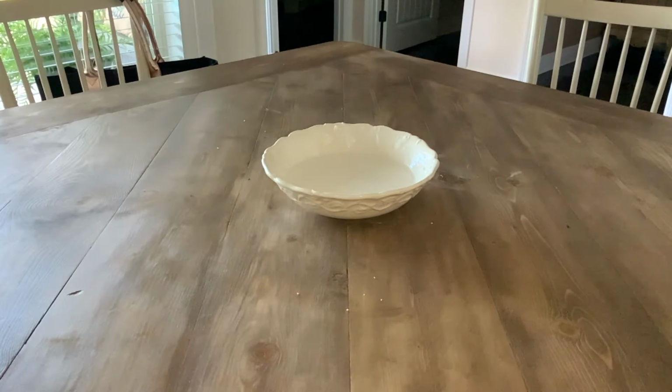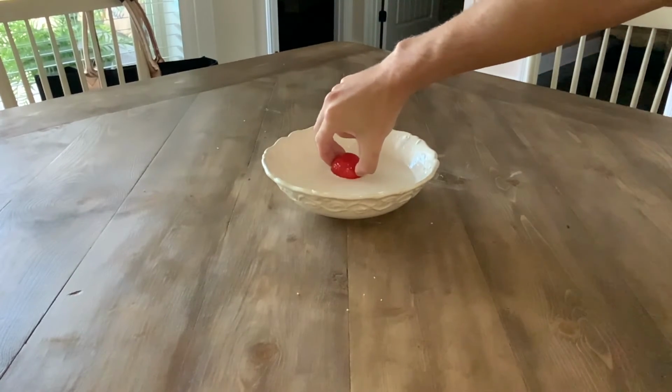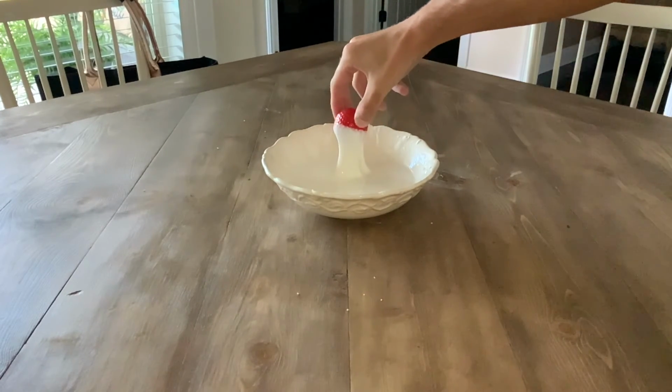Using the same golf ball, I'm now going to drop it from about 4 feet above the fluid surface. Due to the high force, the ball does not immediately sink, but sits on top of the surface momentarily before it slowly makes its way down to the bottom.